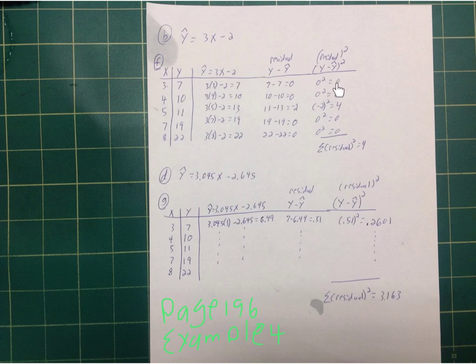Now we want to square those. You square 0, square 0, you square negative 2, that's a positive 4, and now you want to add this column, and so the sum of the squared residuals is equal to 4.